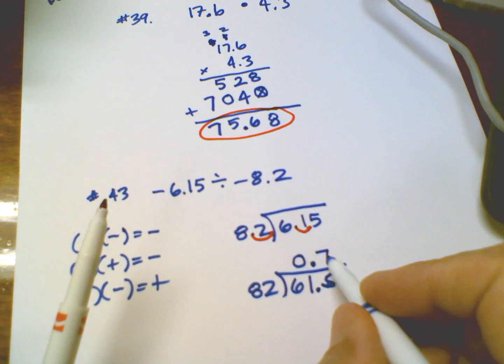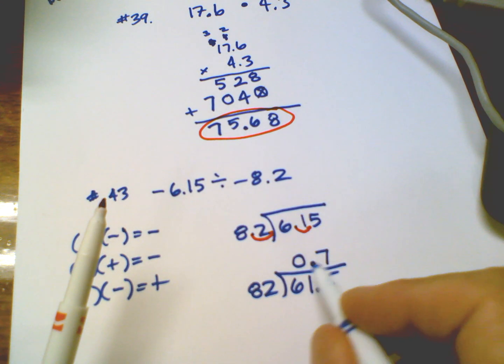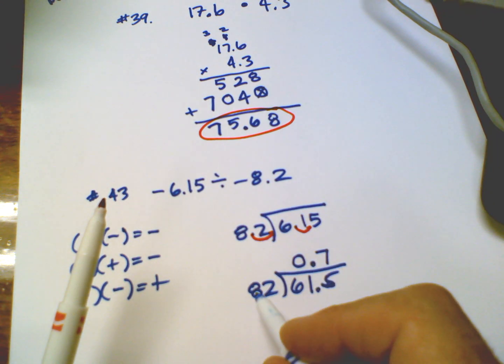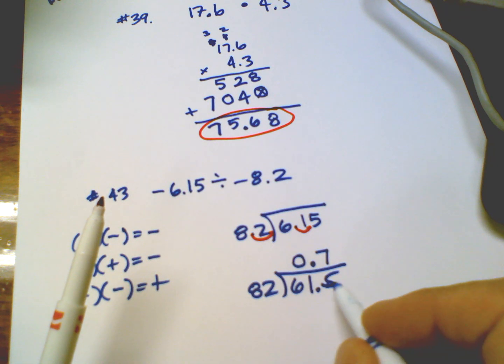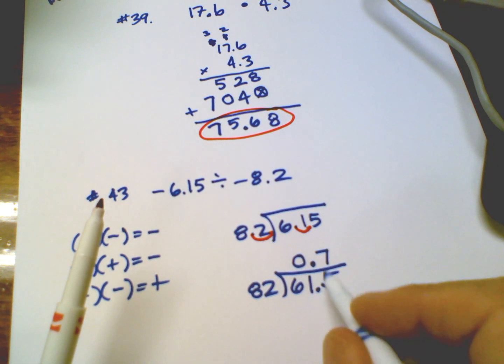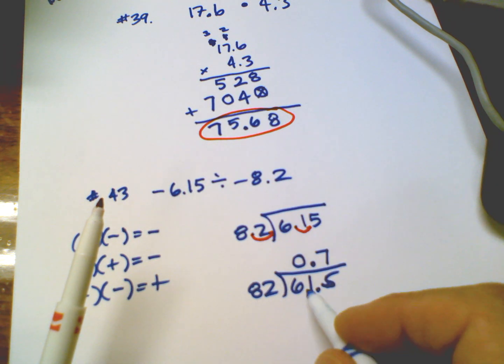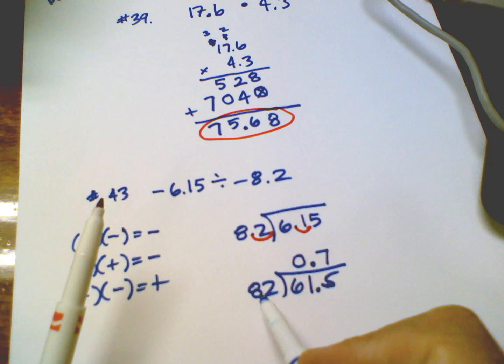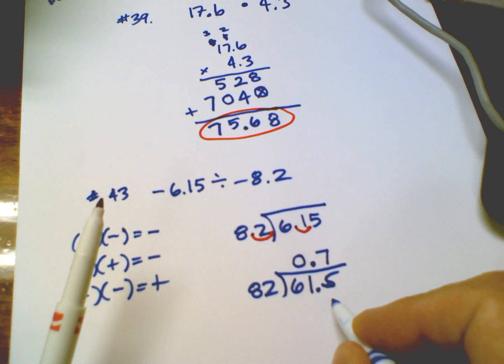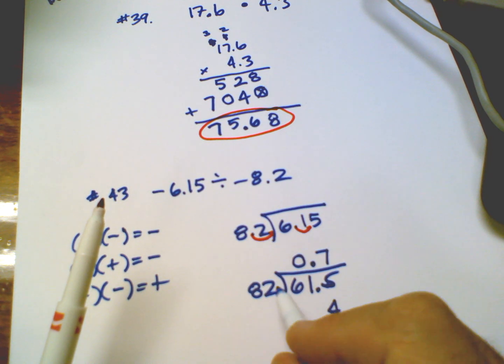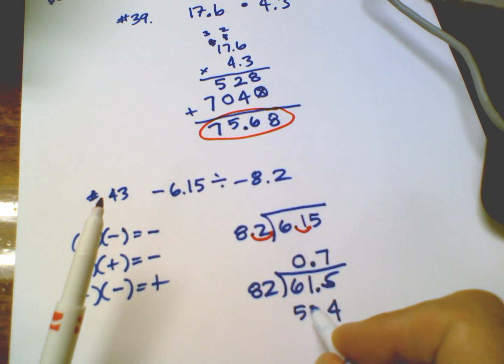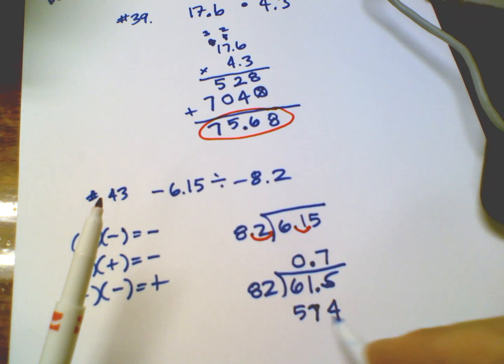So I'm going to multiply by 7. And how I did that is I looked at 7 times 8 or 7 times 80 is 560. So I knew that was close. And if I put an 8 here, 8 times 80 would have been 640, which would have been too much. So if I multiply the 7 times the 82, I get 574.